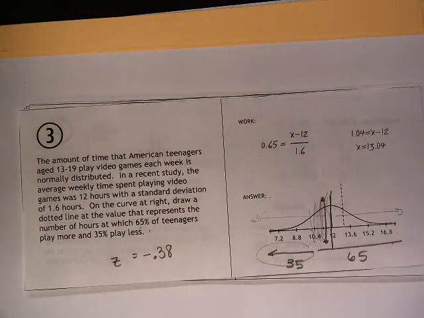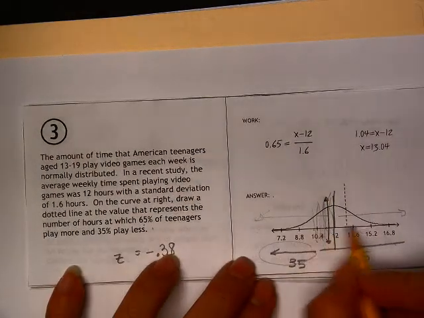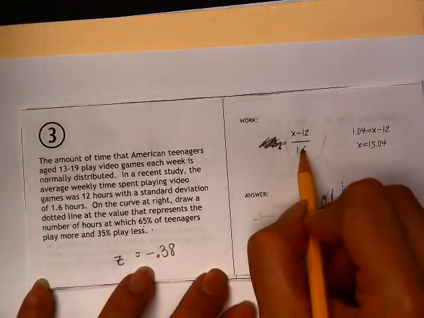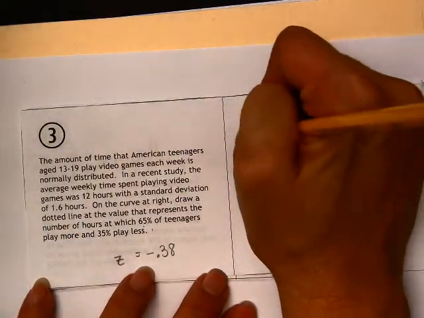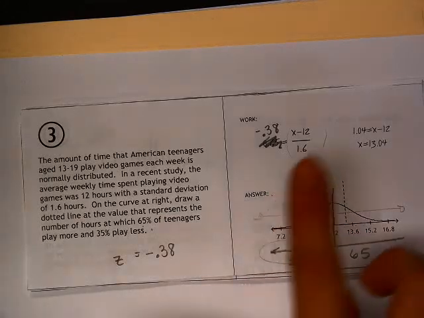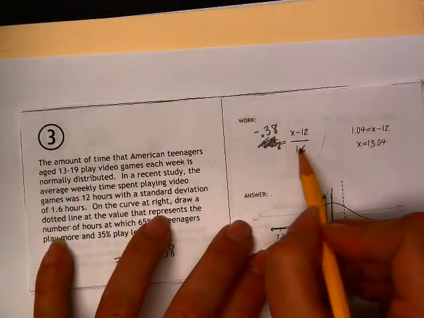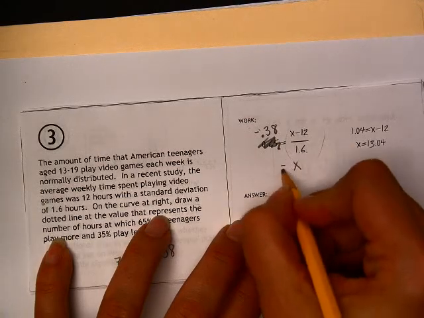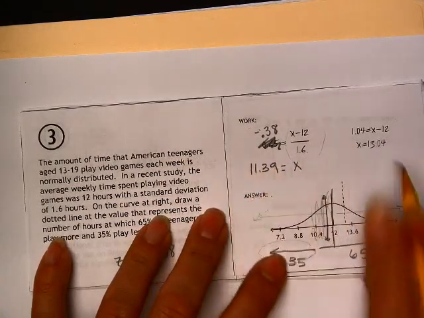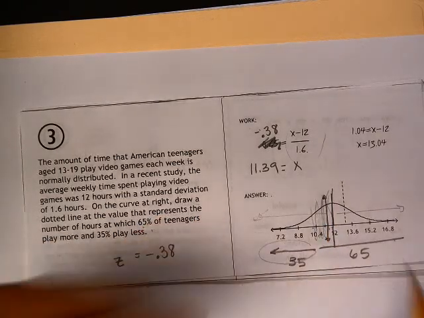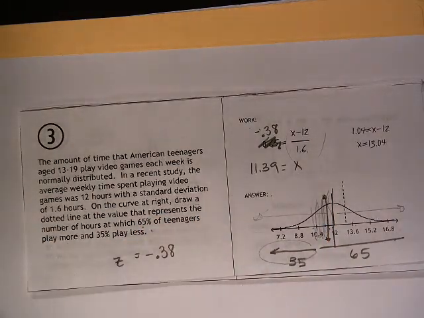Also, since we're working on it, you could also do it in terms of the numbers here. So this is the formula for the z-score. And if I have the z-score, I can now actually figure out how many hours that is. So when I do this math, I need to multiply by 1.6, add the 12, so x is equal to 11.39. And if this is 12 and this is 10.4, 11.39 should be right around in there.